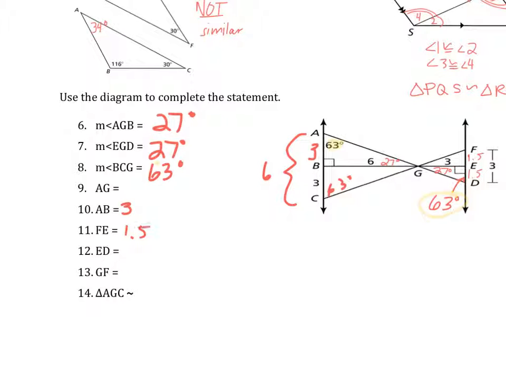So the only two things that you have left to solve for are AG and GF. You have a right triangle, and this is your hypotenuse. So what do we use to find this side? Pythagorean theorem. So 3 squared plus 6 squared equals whatever AG is, c squared.